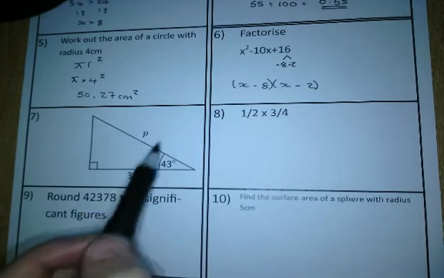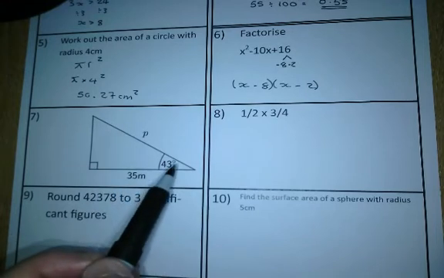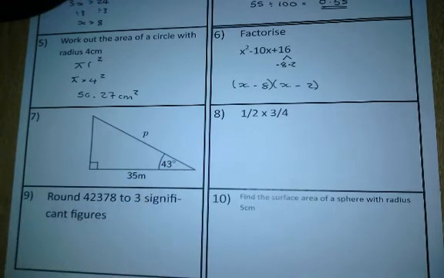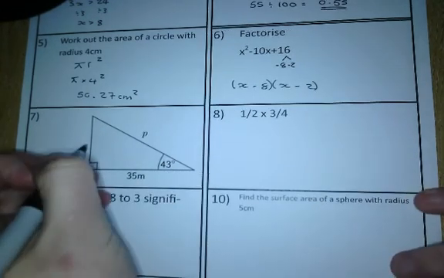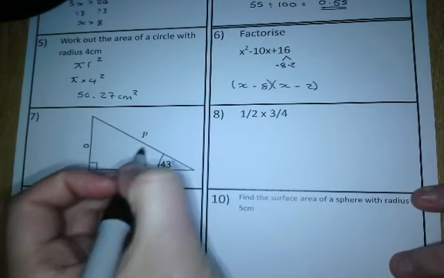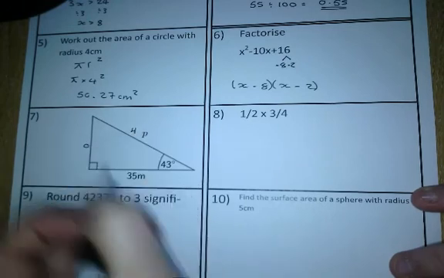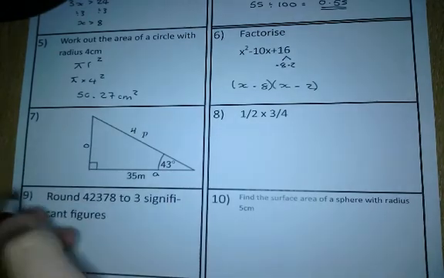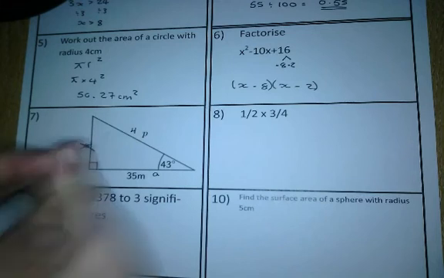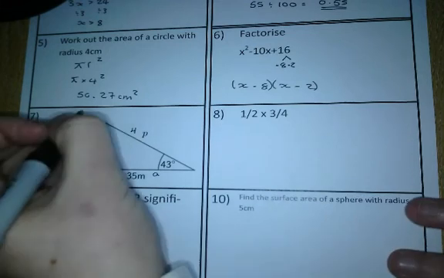For the next question, we're trying to work out the length of P. We've got an angle, which means we can't use Pythagoras, we're going to have to use trigonometry. So let's label our sides. Here's our angle. So opposite will be here. The hypotenuse is always opposite the right angle, and then the adjacent is the one that's left. The one we don't have any information on is O, so we can cross it out.